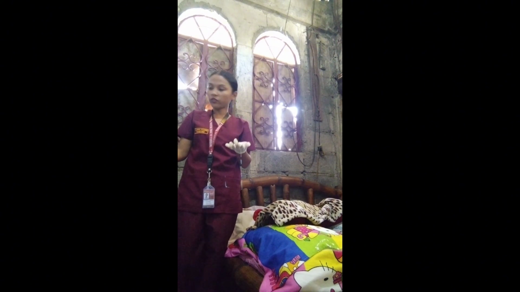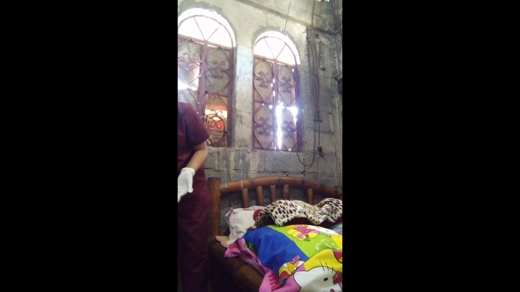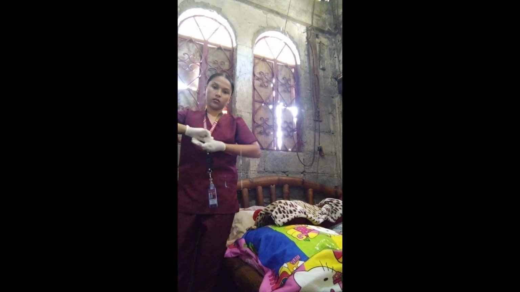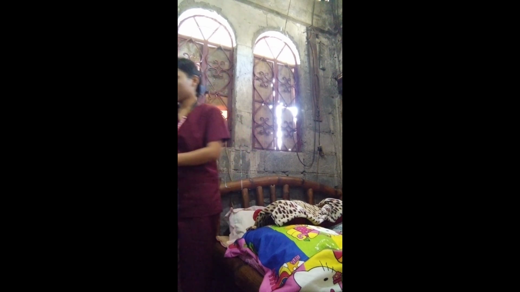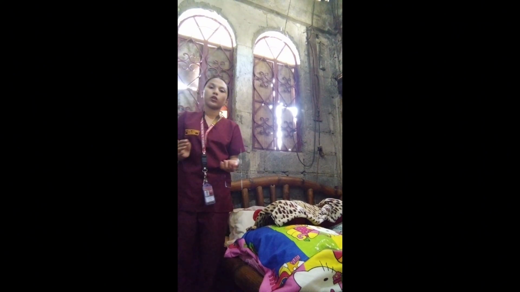and we need to remove the gloves, discard, and wash again the hands thoroughly.